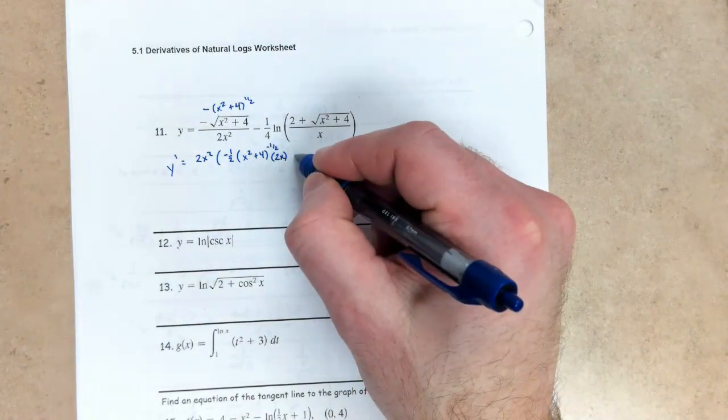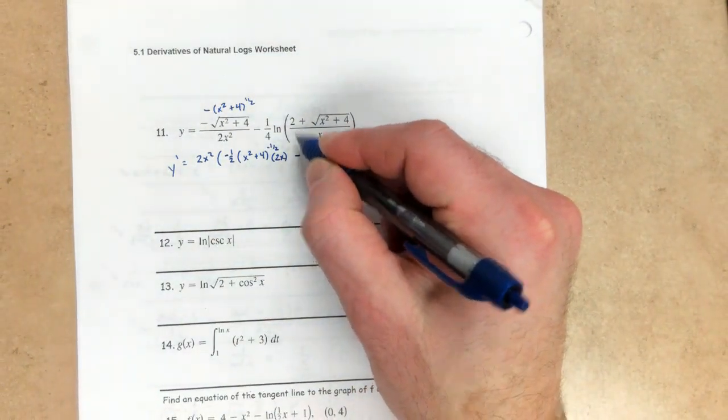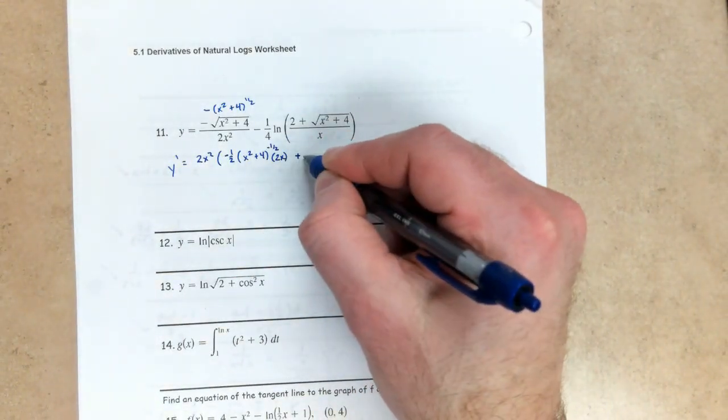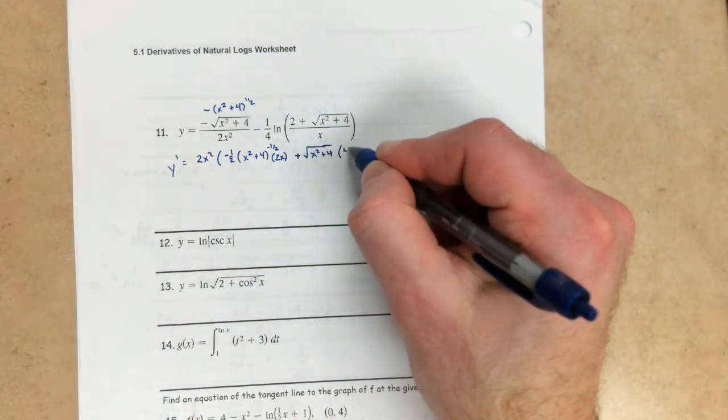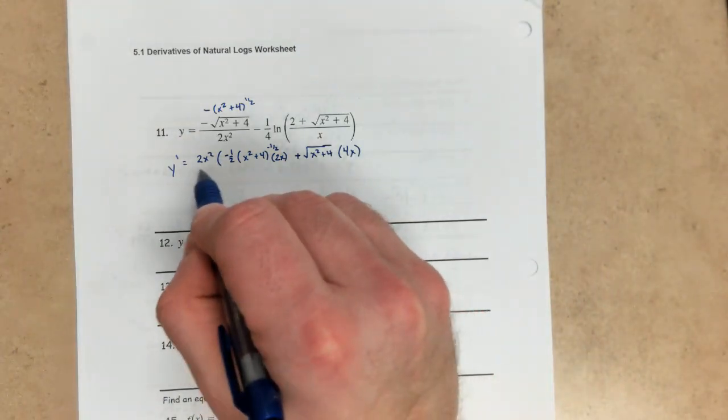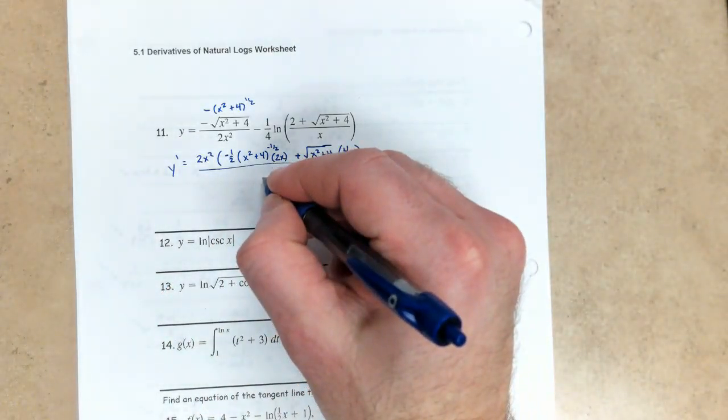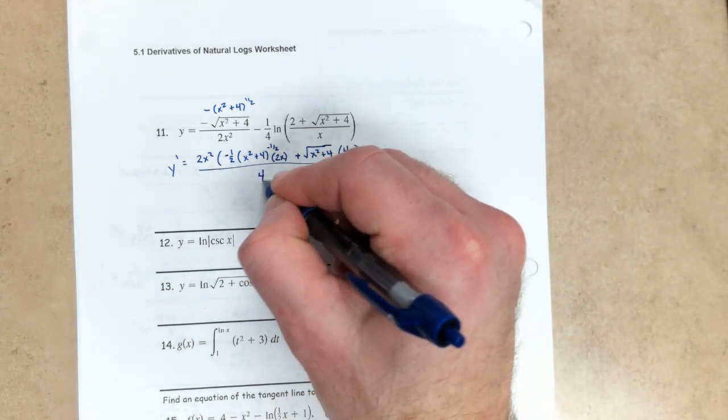So low d high minus the high, which will turn that into a plus, times the derivative of the low, which is 4x. And then this is all going to be over the 2x squared, so that's going to be 4x to the 4th.